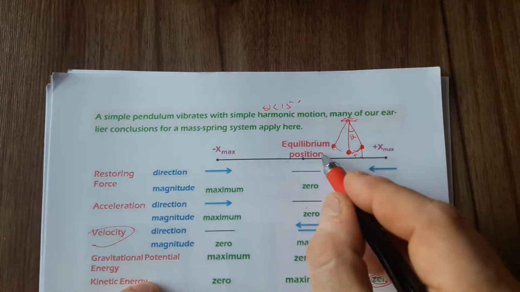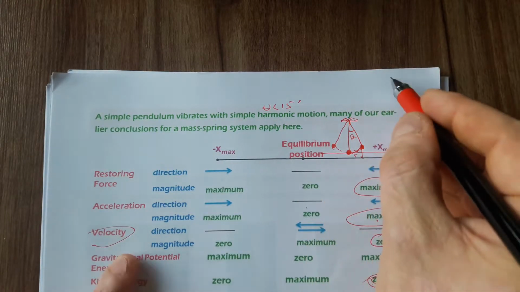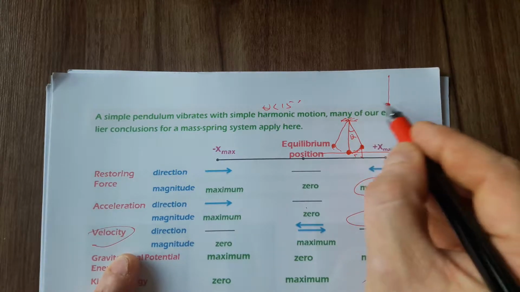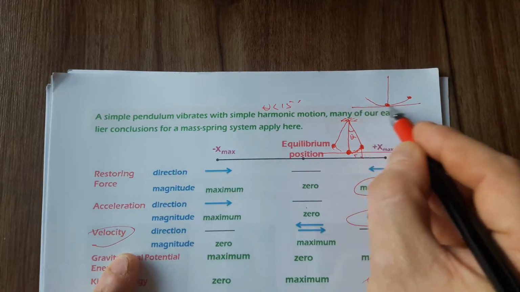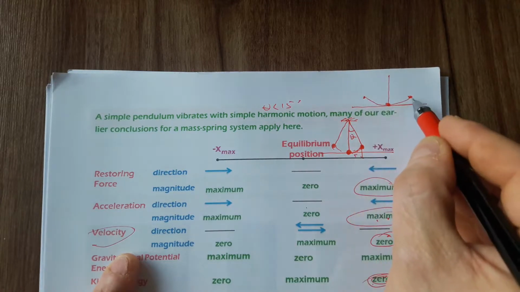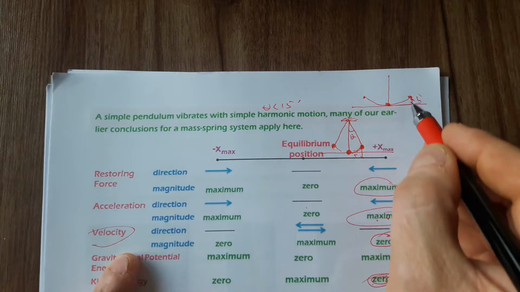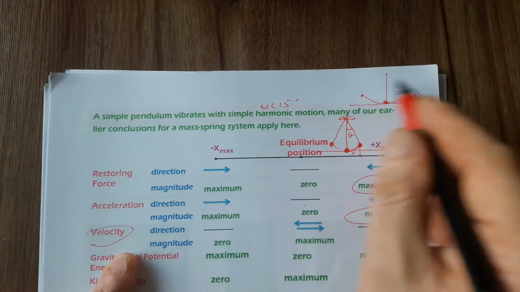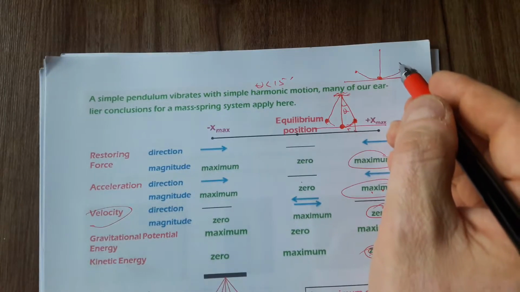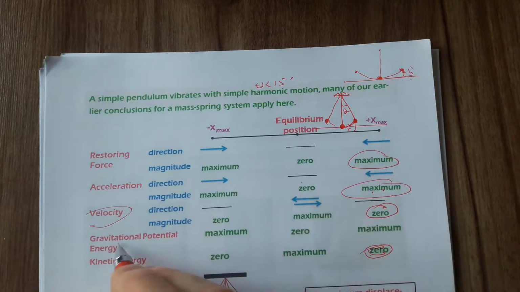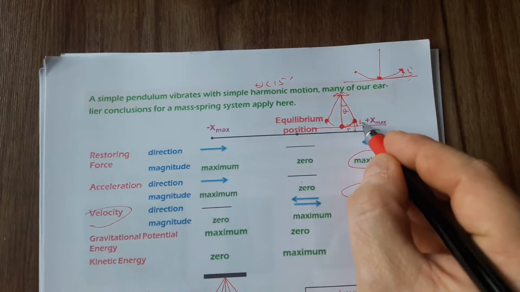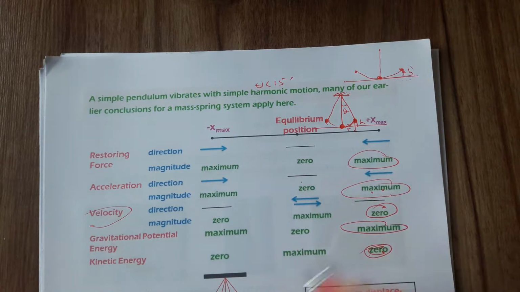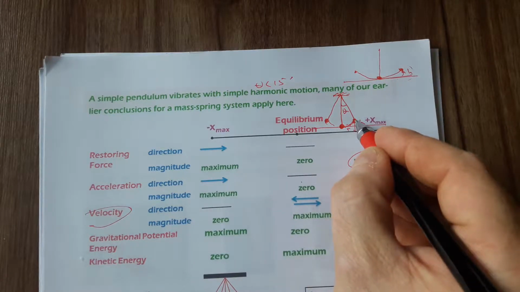However, the system here has another type of energy, because the pendulum's bob is initially here, then moving like this. So it's rising from the ground, from the 0 level. Because it's rising, it gains potential energy. For that reason, in the pendulum, unlike the mass spring system, the energy is not elastic potential energy. This energy is called gravitational potential energy. Because at the maximum displacement the height is maximum, gravitational potential energy becomes maximum. But kinetic energy becomes 0 because the object stops right there.